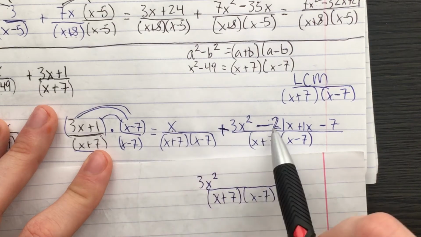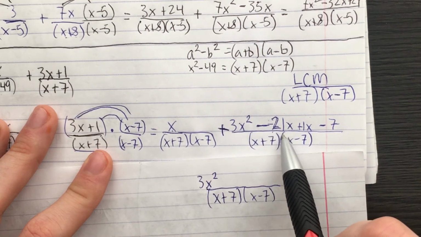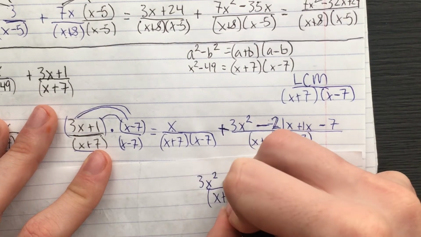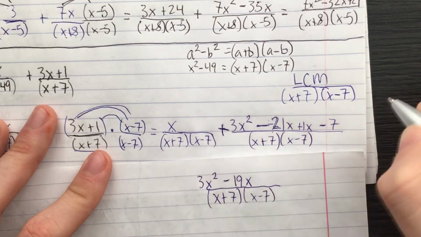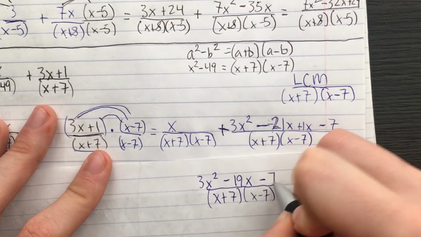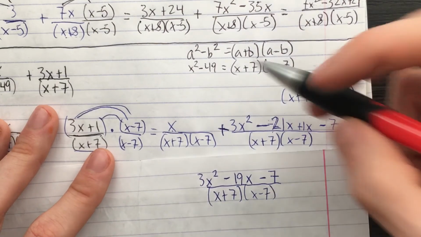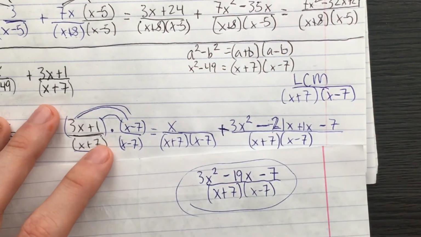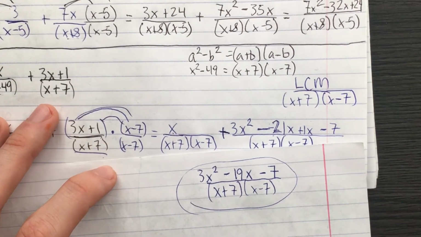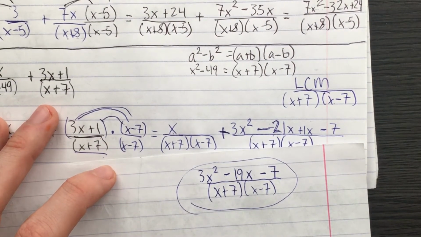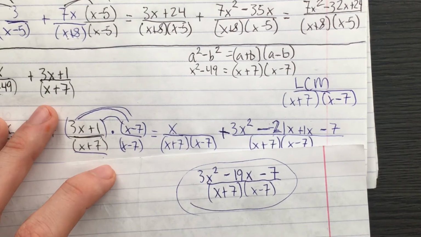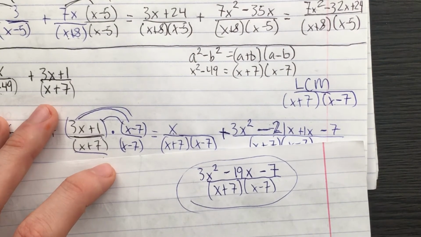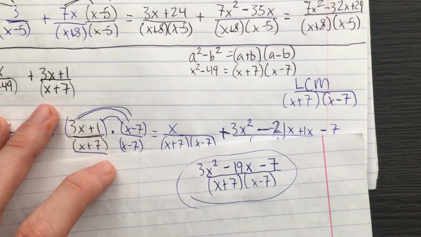So x minus 21x is negative 20 plus x, that's going to be negative 19x. And then we've got minus 7 here. So this right here is the result of adding those two fractions together.